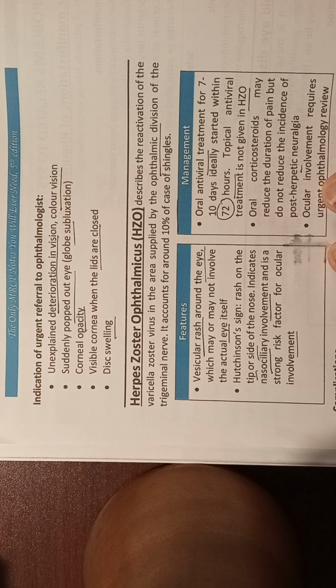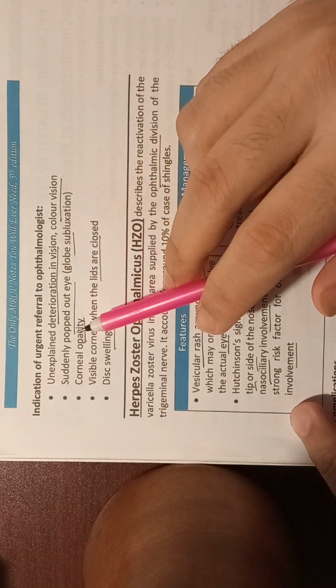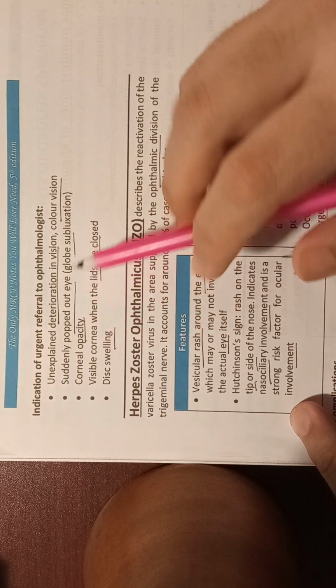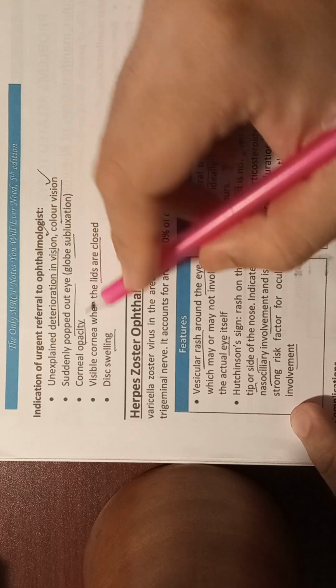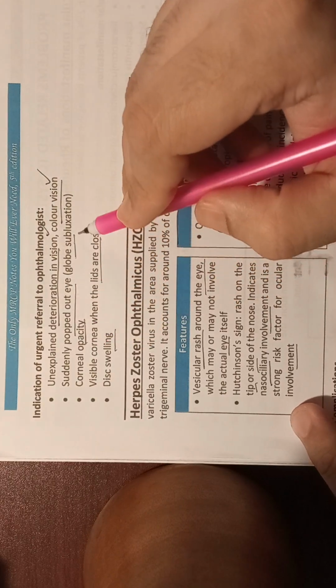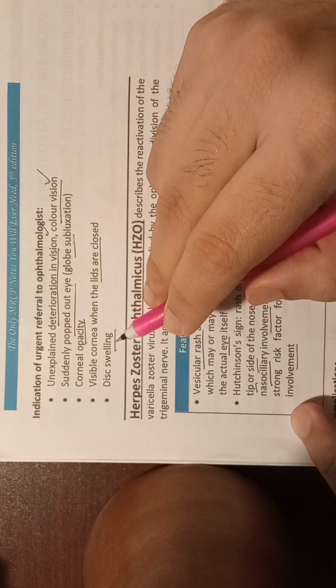Indications for urgent referral to the ophthalmologist can be unexplained deterioration in vision, deterioration in color vision, suddenly popped-out eye, globe subluxation, corneal opacity, visible cornea when the lids are closed, disc swelling.